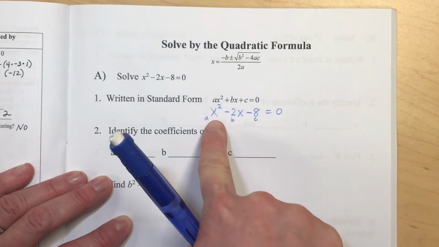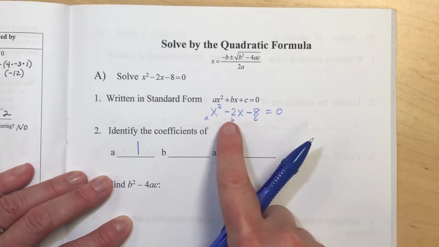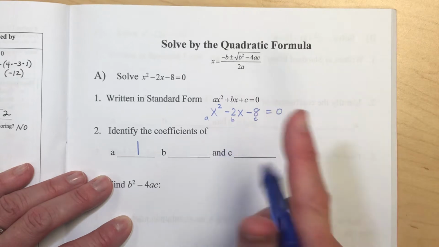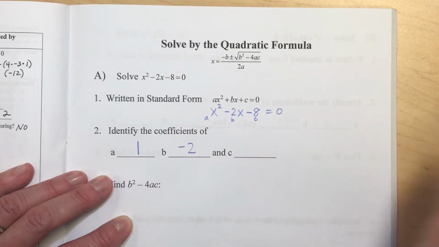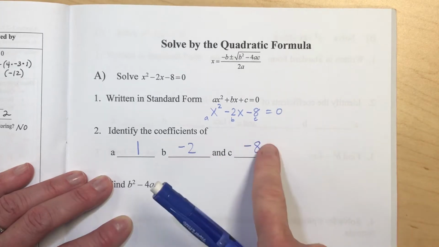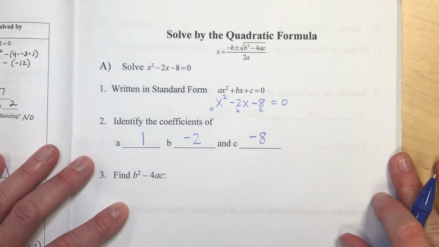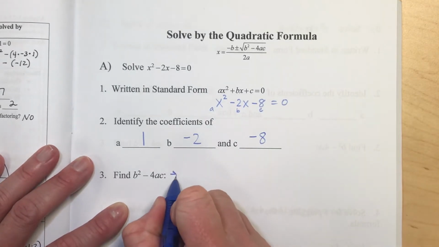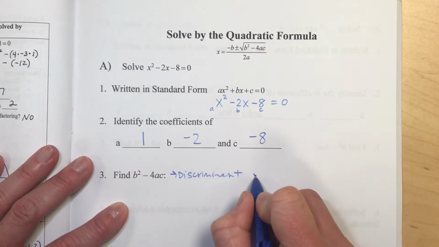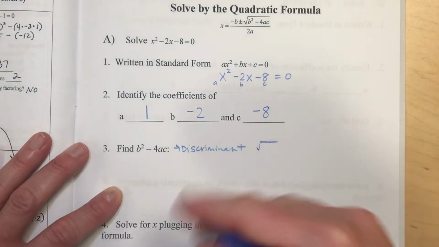Now the number in front of x squared, even though it doesn't say it, is 1. You have one of those x squareds. And the number in front of the x term with no power, that's your linear term, you need to include the negative sign. And for your constant term, positive or negative, you want to leave these as they are, whatever number you see. So the first thing I'm going to do is find your discriminant, because this is what goes underneath that radical. We're not going to put the radical yet, but that's what will go under the radical.